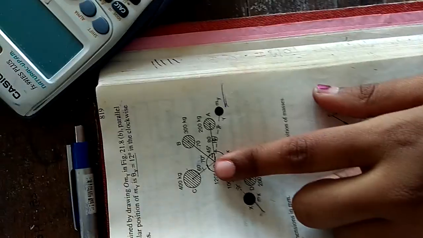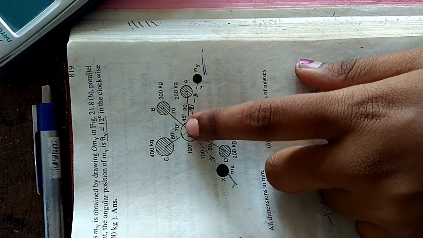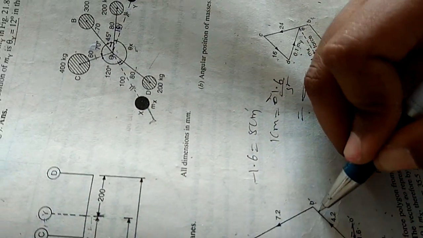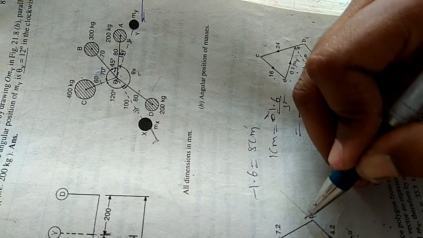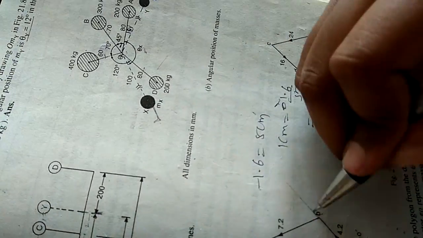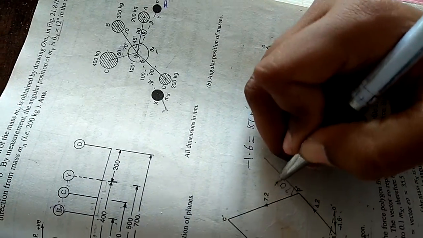For B to C, the angle is 70 degree. So here, if you draw the line B to C in this direction and keep your set square in this direction, matching that horizontal line with this, this will definitely be 70 degree.